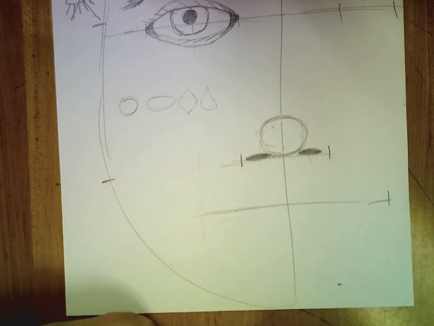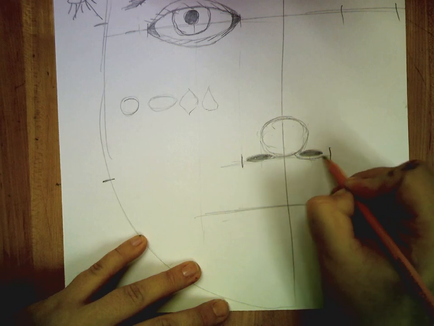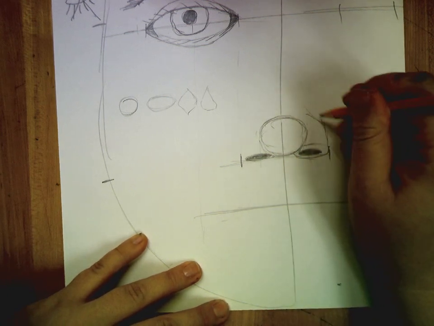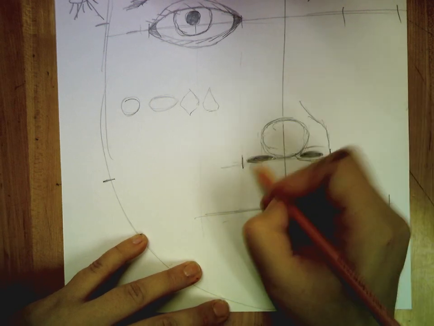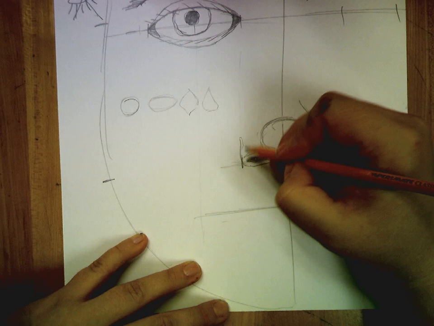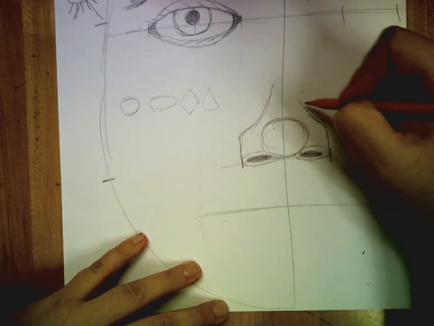Okay. Once you have those nostrils, you can kind of draw the skin that surrounds them, and then how they go up into your nose. So we've got the skin that comes up, we've got our actual nostrils, and then it comes up into the nose itself.